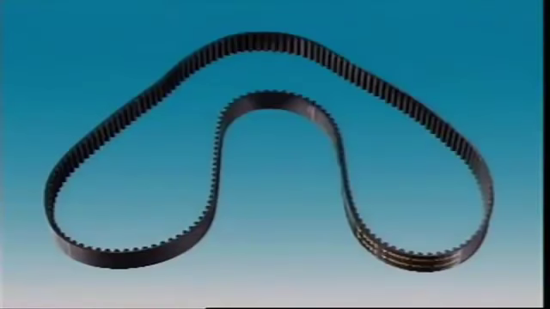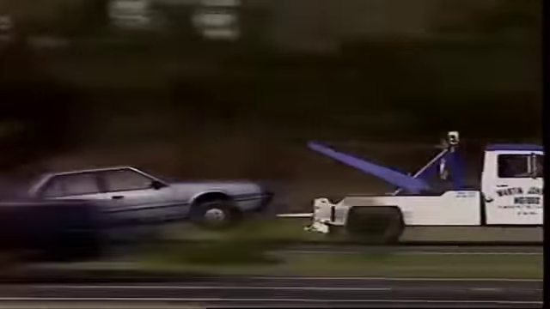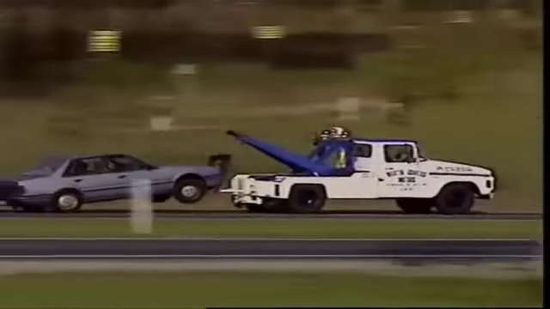Timing belts are quieter than chains, but usually require regular manual tensioning. They also have a shorter life than chains. They need regular replacing around 80,000 to 100,000 kilometres. If a belt breaks, it's not only inconvenient, but on some engines it can cause a lot of damage.